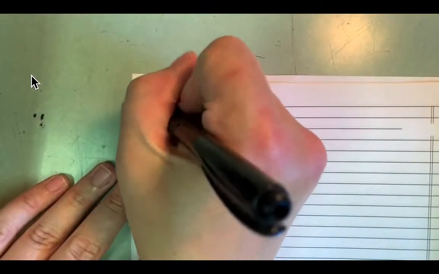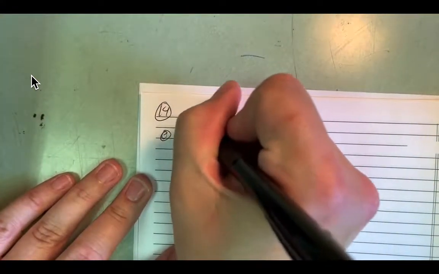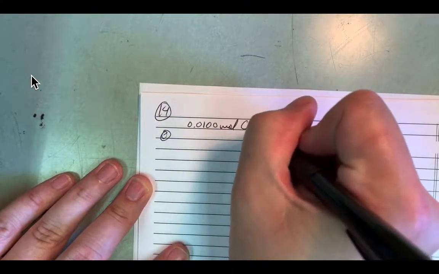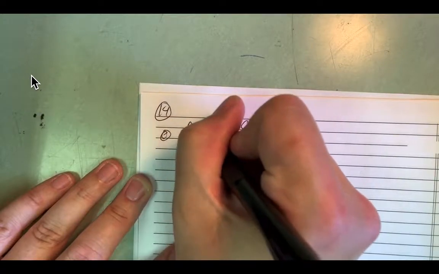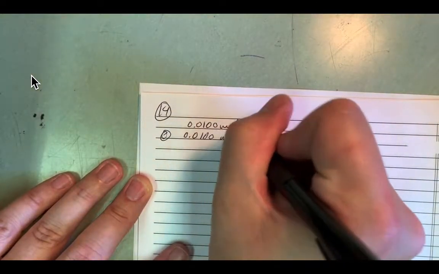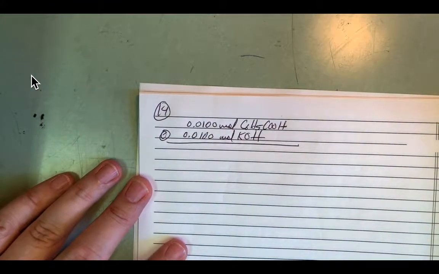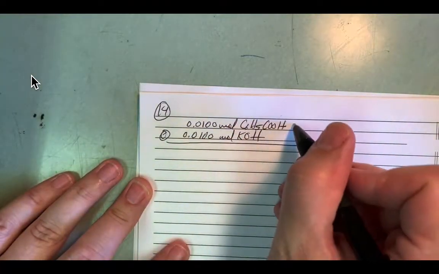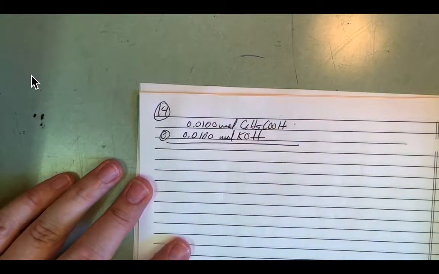Final one, 15E. Okay, this one's different than the strong acid, strong base case overall. So what's similar is they react, and this guy gets completely destroyed. The strong base completely reacts with all of the weak acid.